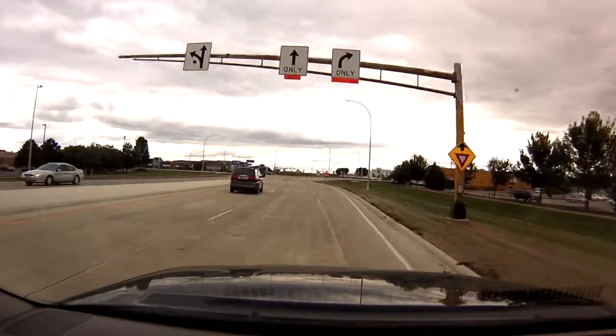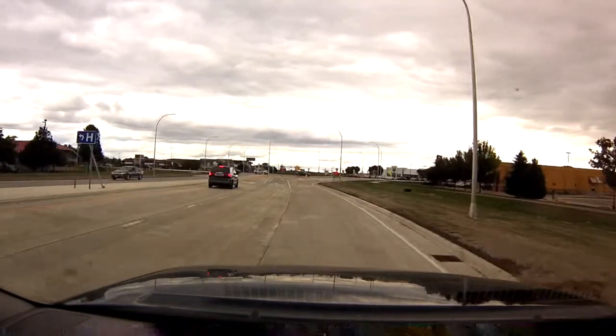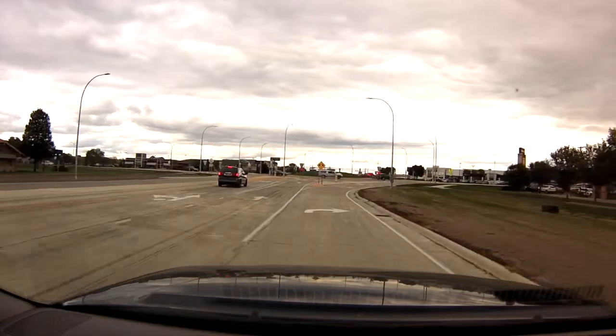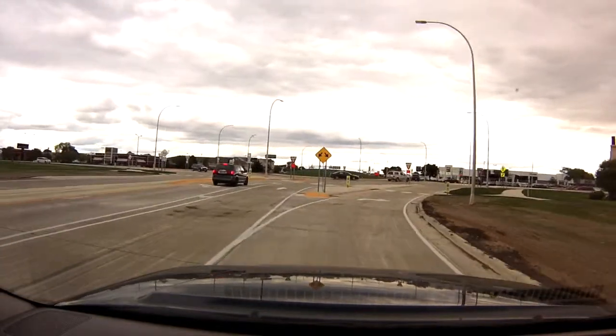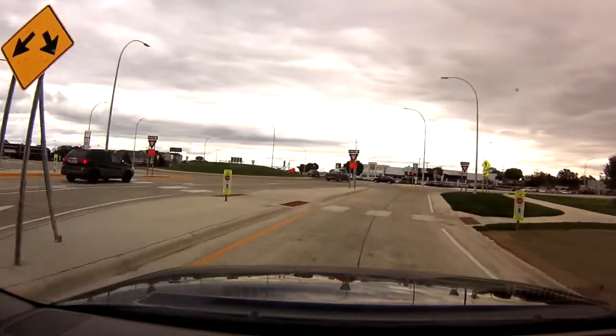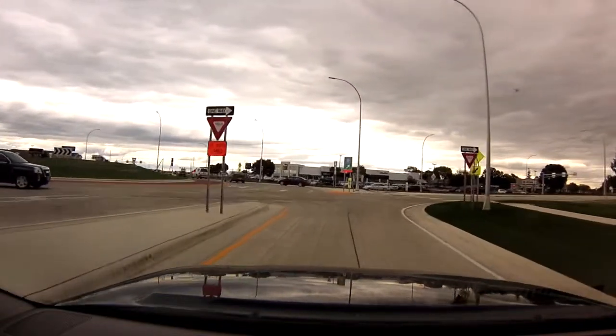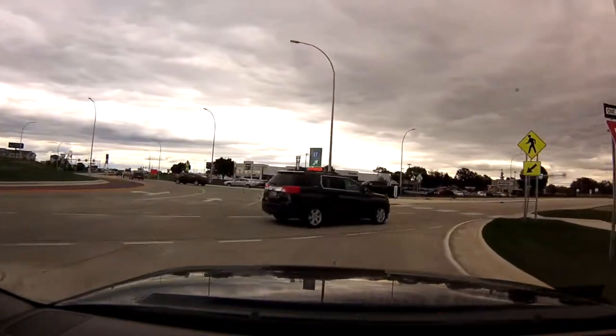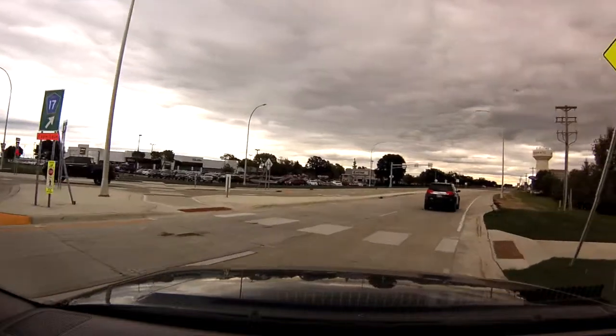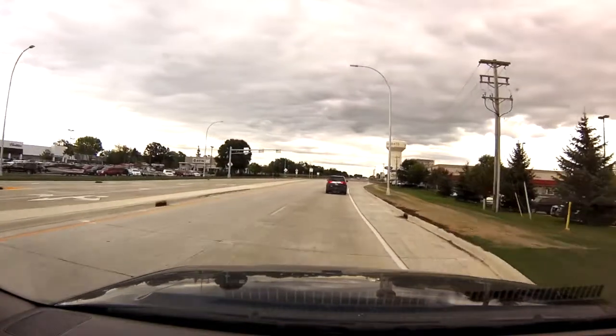Next, we will take a free right. At all legs on the Madison Avenue roundabout, there are free rights. So we'll still abide by the same principles of yielding to everybody inside the roundabout. Once we have a gap, we can exit like we just did.